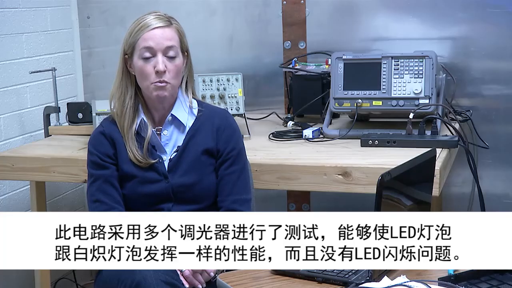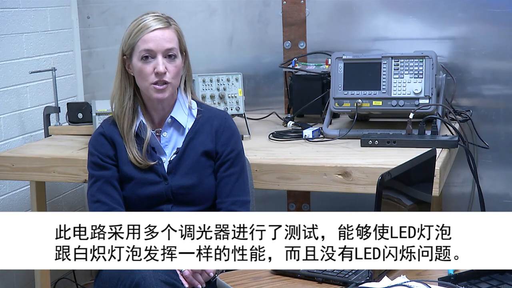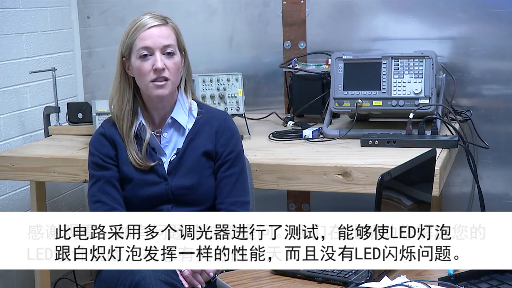This circuit was tested with multiple dimmers and operates the LEDs to give the same performance as incandescent bulbs do with no LED flicker.